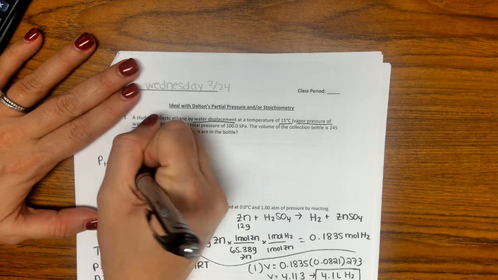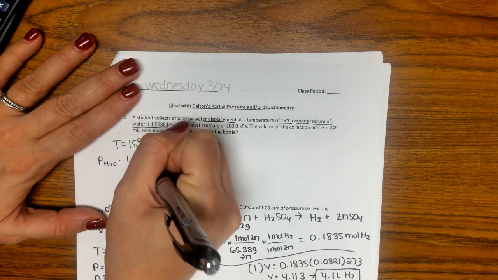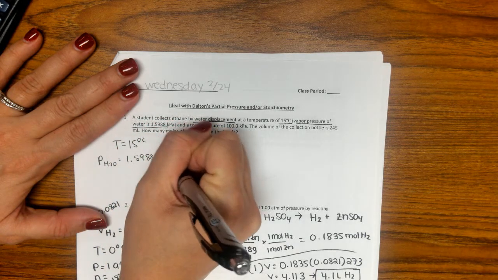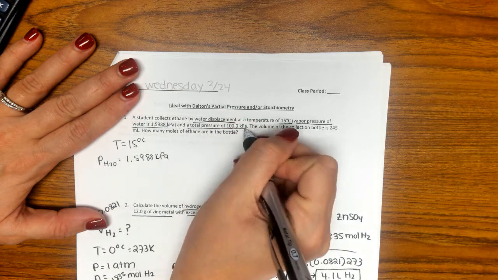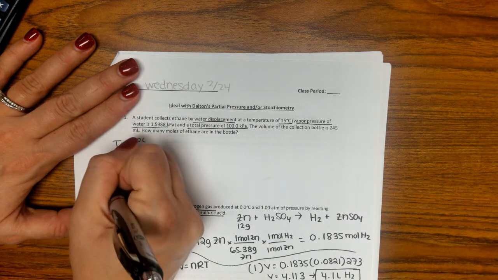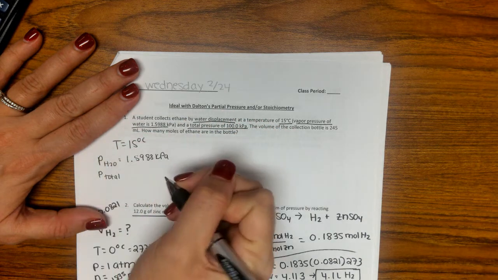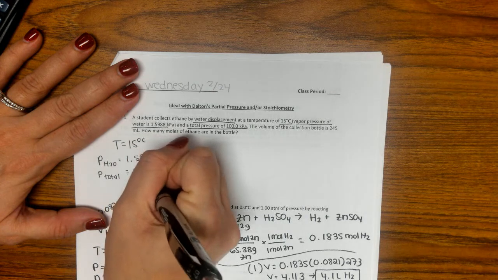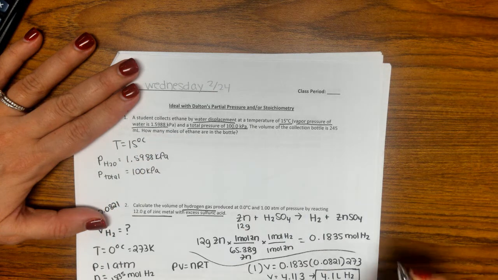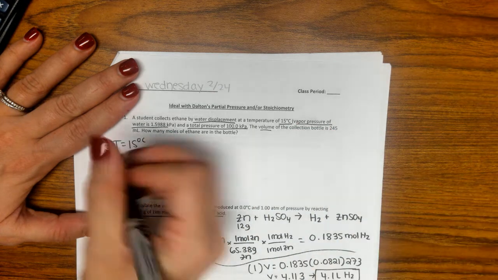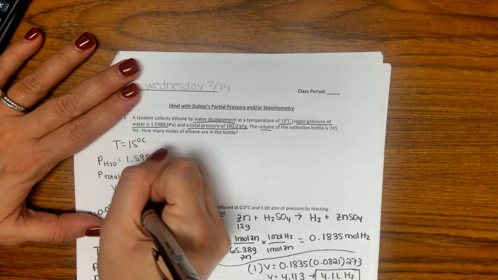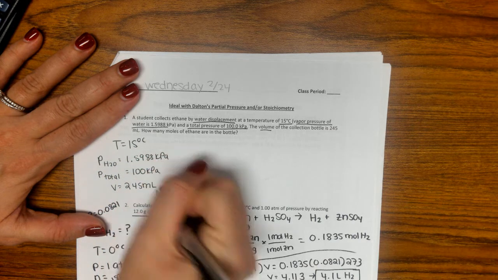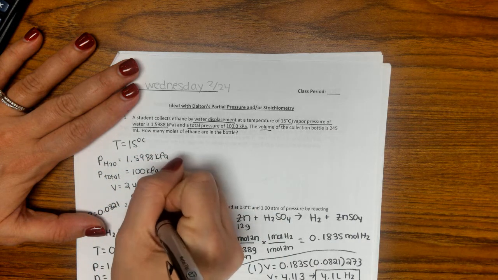PH2O is 1.5988 kPa, and the total pressure is 100 kPa. The volume of the gas collected is 245 milliliters. How many moles of ethane are in the bottle?